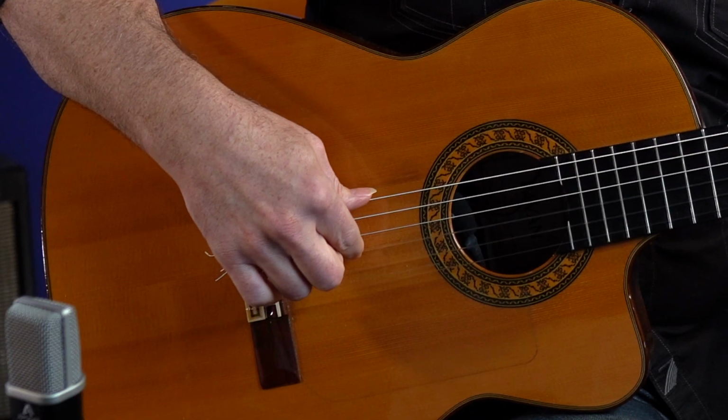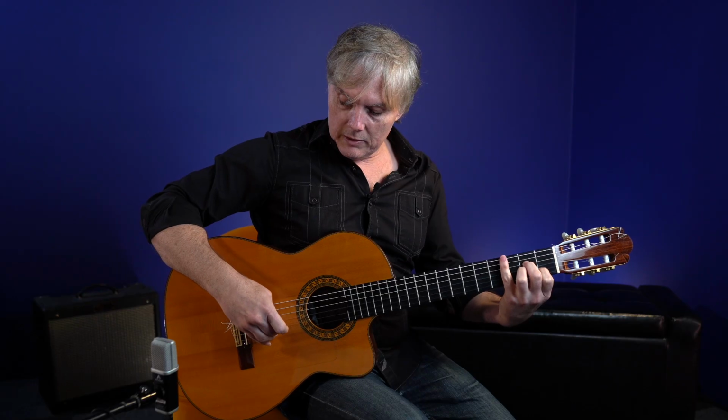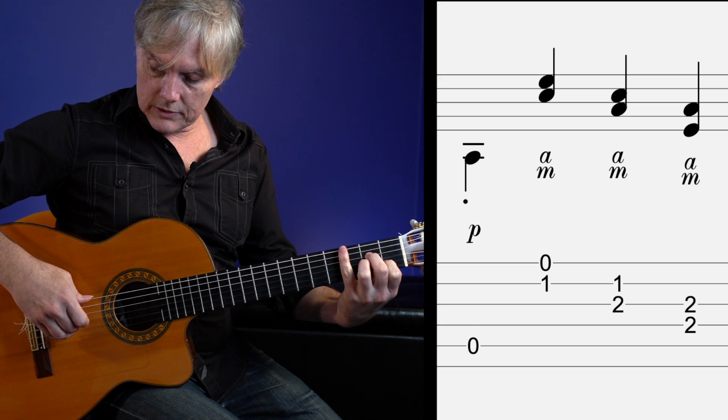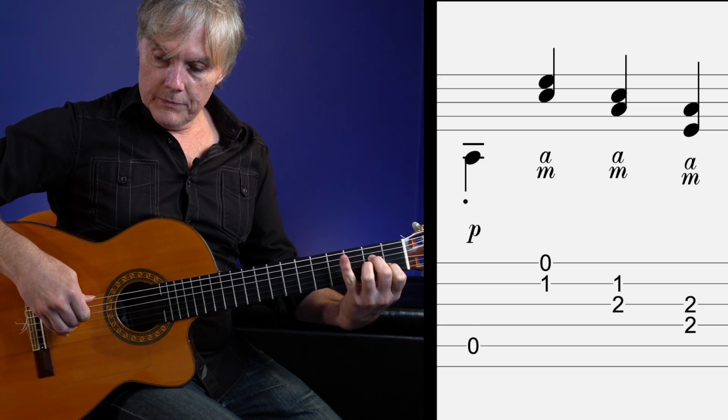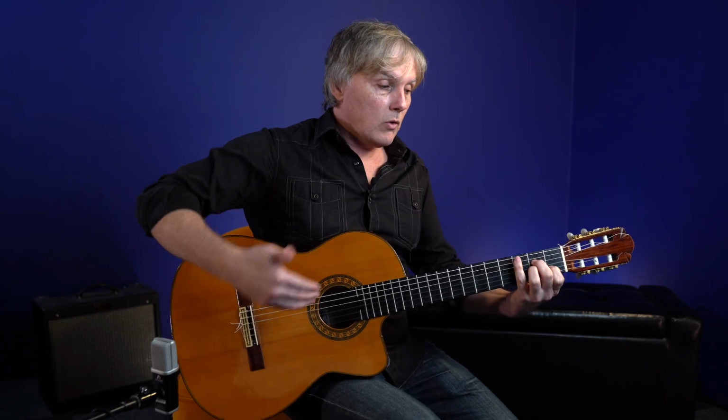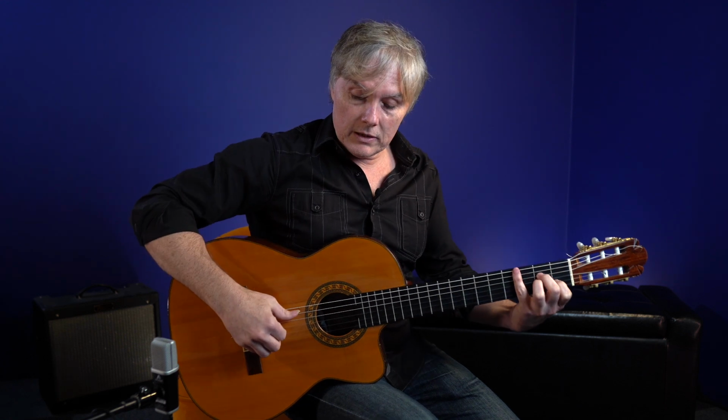First string, second string, third string. So we could play maybe these two, kill it, the next two, and the next two. So it sounds more full, but it's just notes from the chord without any funny business in the left hand at all.